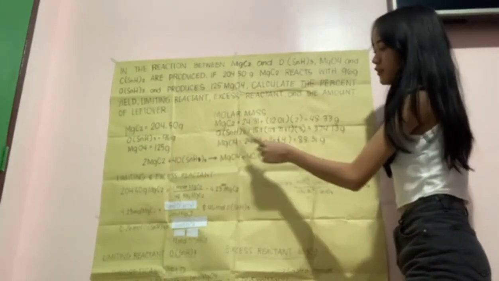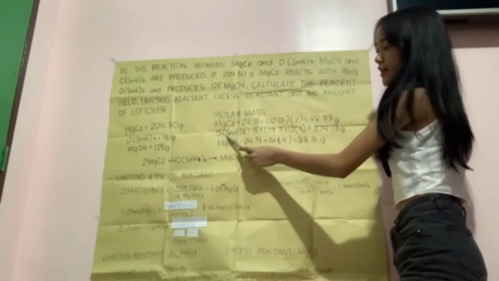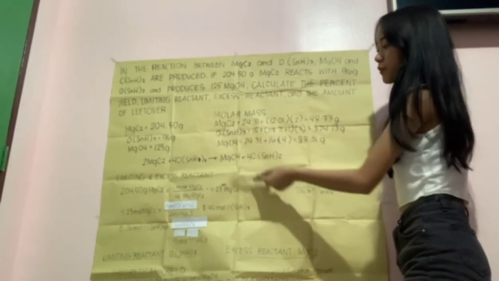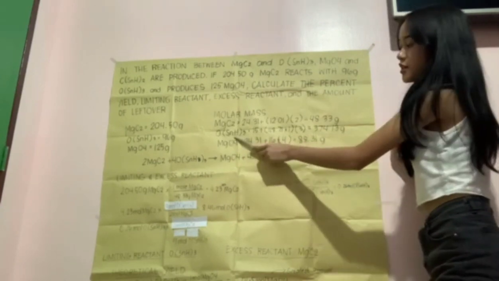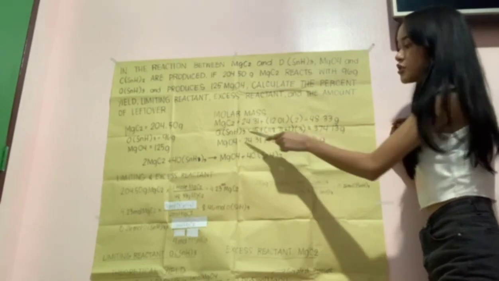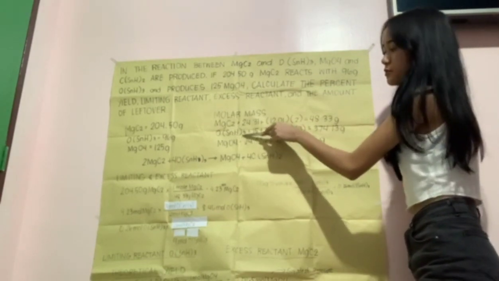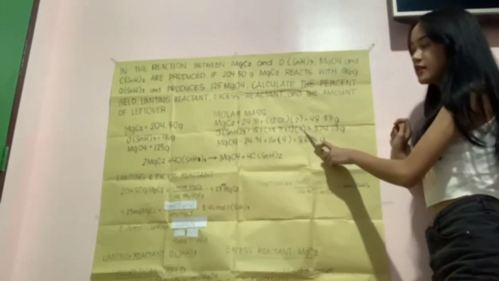O has 15, and Sn has 118.71, and H has 1 molar mass. It has 3 beside it, which means we need to multiply this by 3. So the total mass of this is 374.13 g.